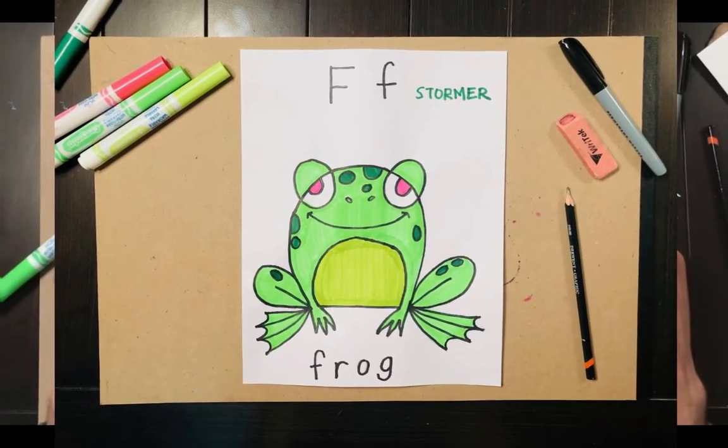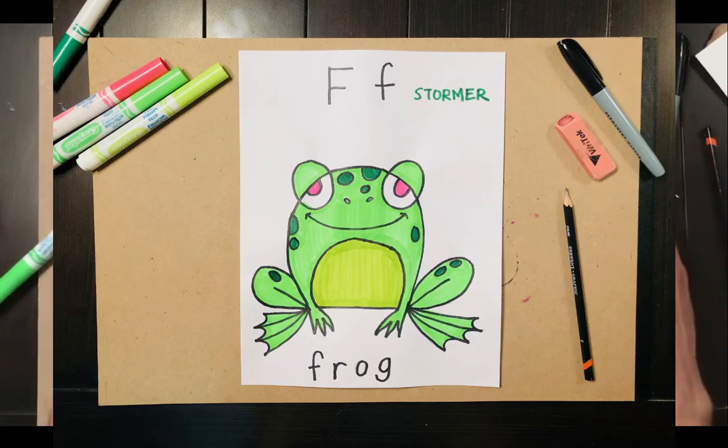And don't forget to put your name on it. There's my frog drawing. I really like how that came out.